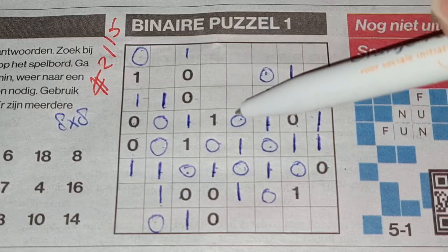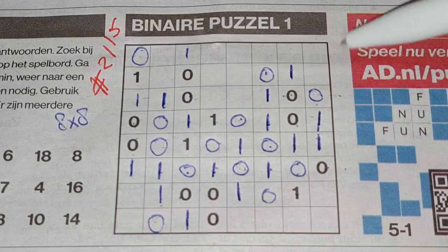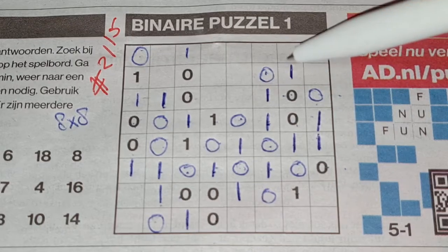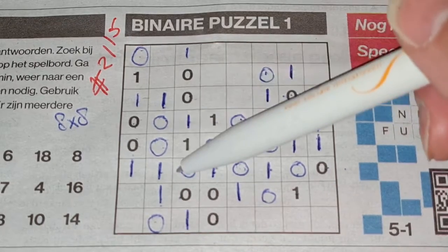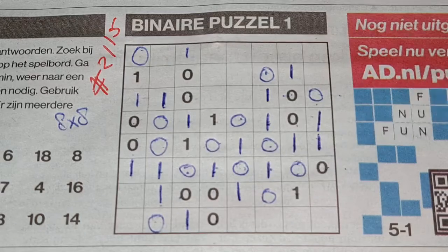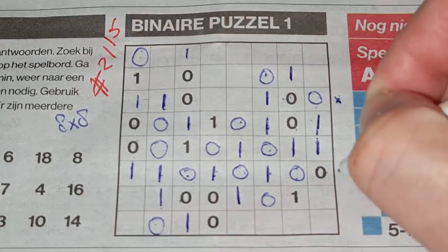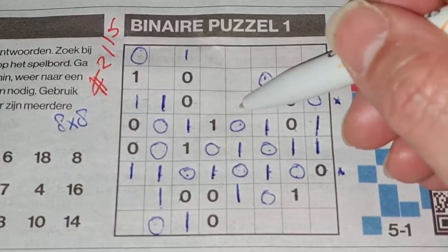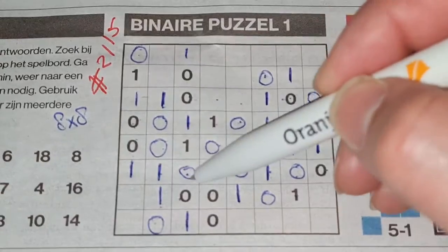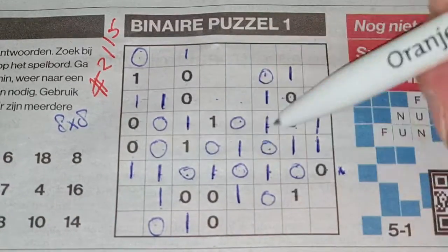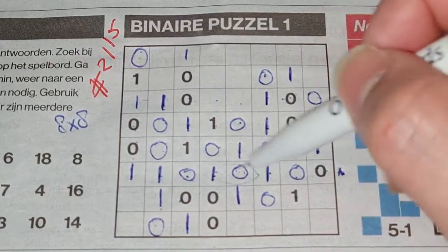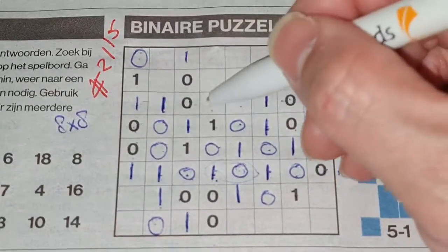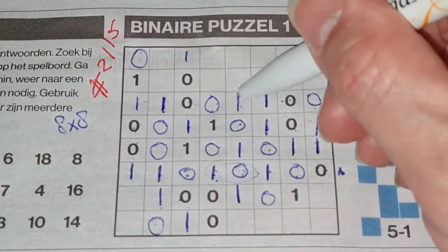Okay. I need to compare, I think. This row and that row. O, 1, 1, empty box. Empty box, O, 1, 1, 1, 1. So we need to switch these two digits. We have a 1 here, this should be an O. We have an O there, this should be a 1.